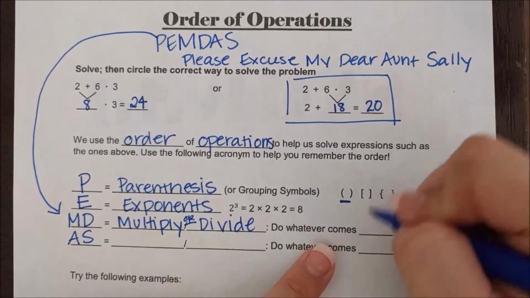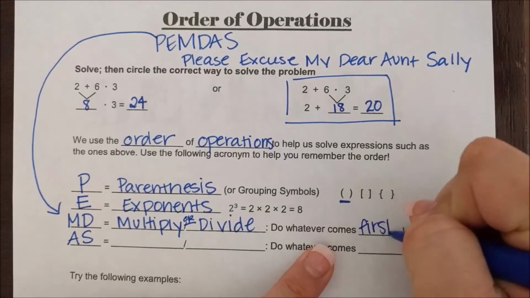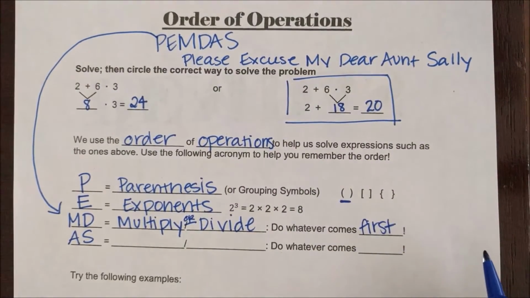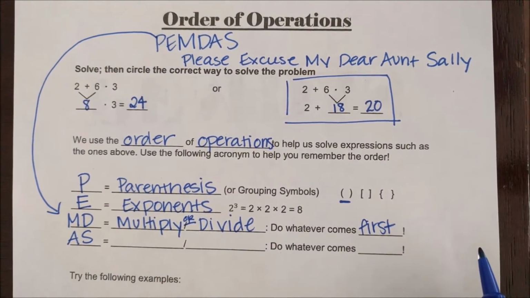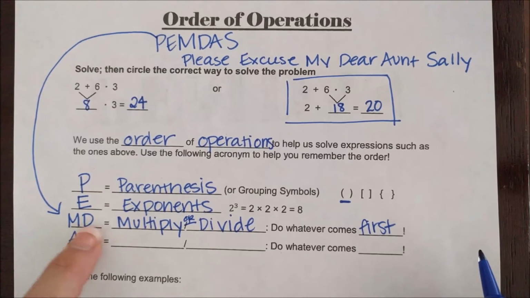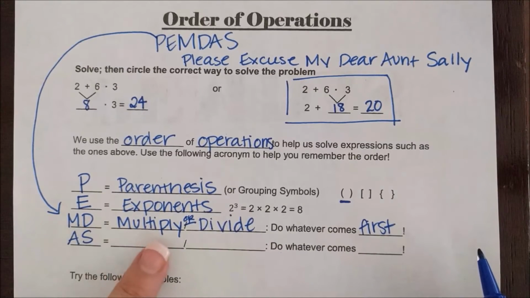So we are going to do whatever comes first in our expression. So if we're following our expression from left to right, just like you read a sentence, if you come to a multiplication problem or part of your expression first, you're going to multiply. If you come to division first, you're going to divide first. So just because it says M and then D does not mean that you have to multiply first. Okay? This is any order, multiply or divide.